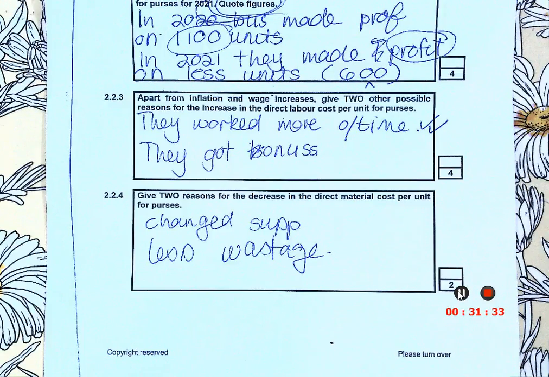Solve increase, you give 2 solving things. So 2 reasons why it increased, 2 reasons why it decreased, 2 ways to solve the problem. And you learn that off by heart, and you use it every time, so that you don't get in a paper and you study and you don't know where to go. Okay, next one.